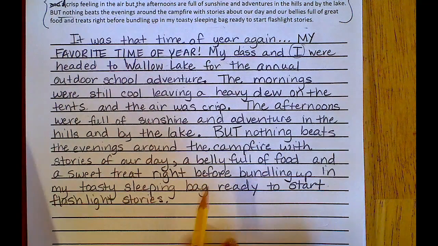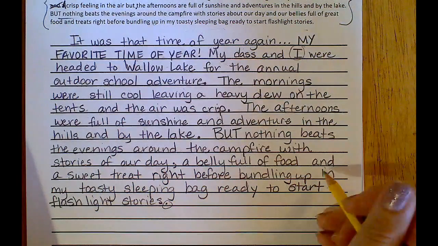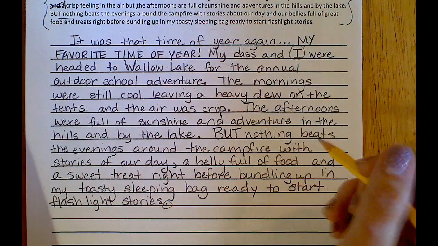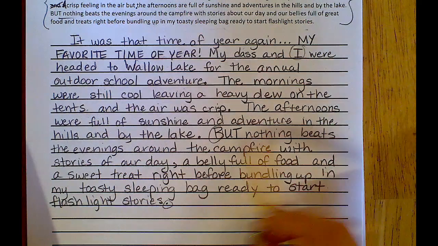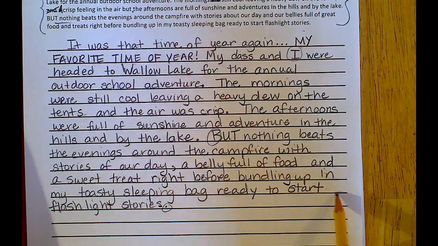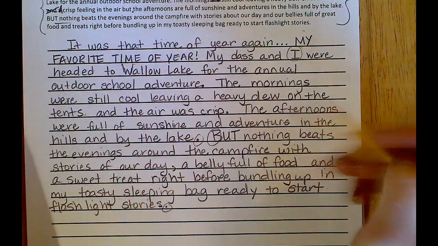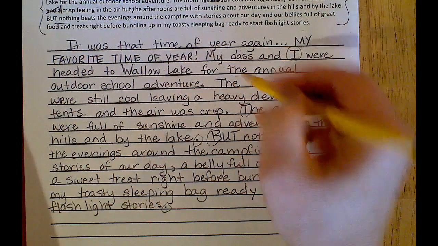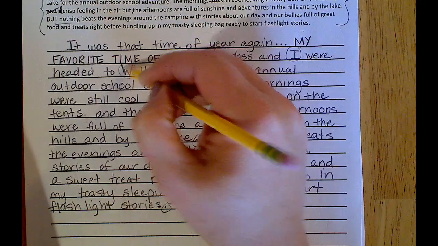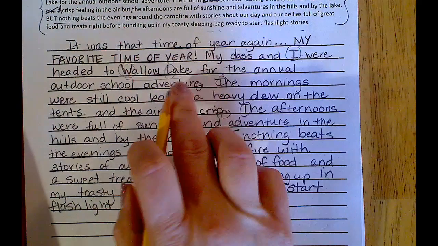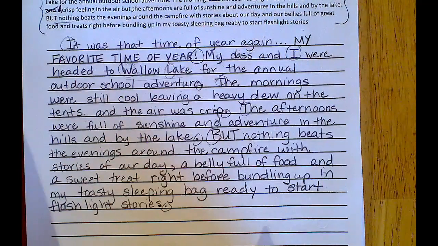So I have my paper. Again, I encourage you guys to go through and just double check for capitals and end marks. This one is a longer sentence, so I have one capital there and a period. And every time I say I, it should be capitalized as well. And make sure if you use the name of a place, it's capitalized just like that. All right, so I'm good to go.